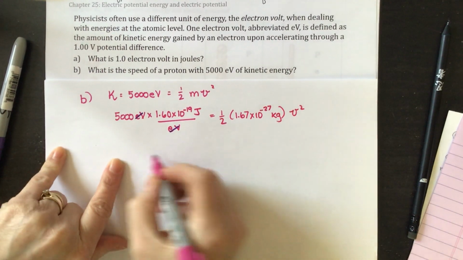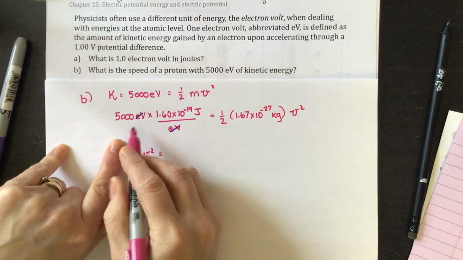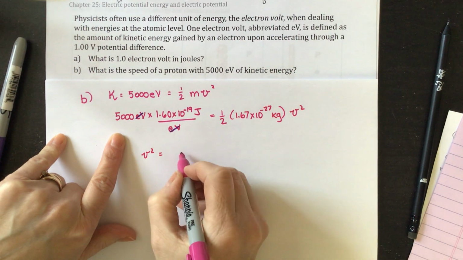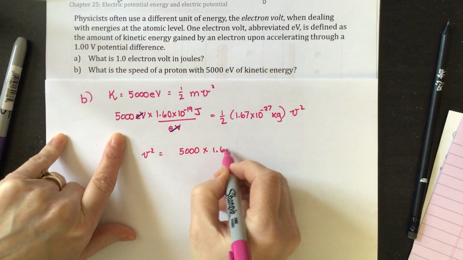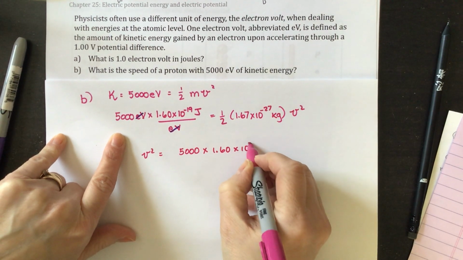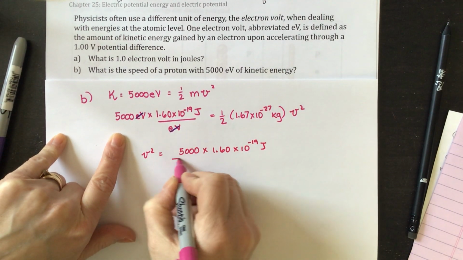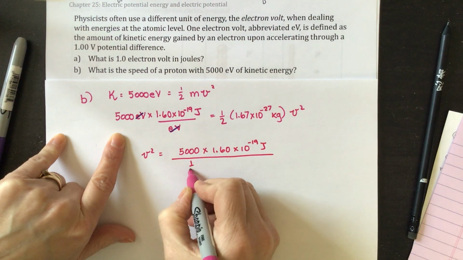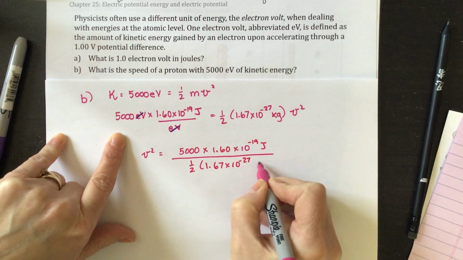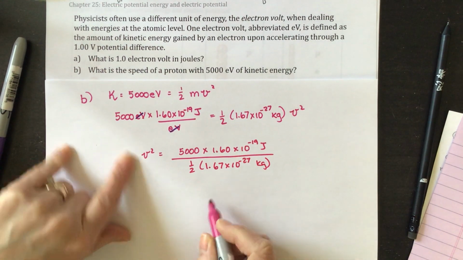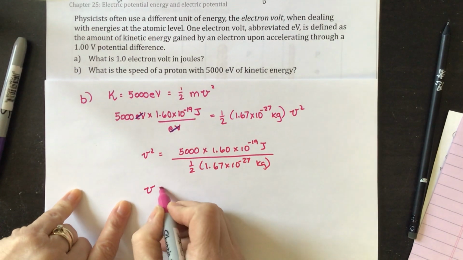Okay, so that tells us that V squared is equal to 5,000 times 1.6 times 10 to the minus 19 joules divided by 1/2 times 1.67 times 10 to the minus 27 kilograms. And then our V is going to be the square root of that.